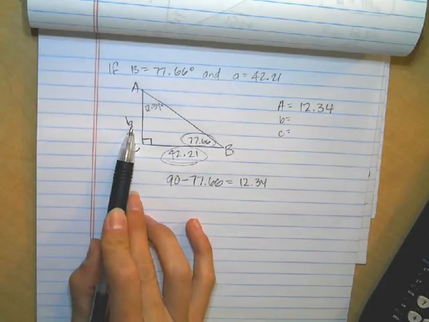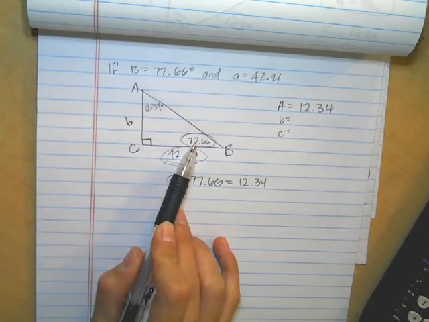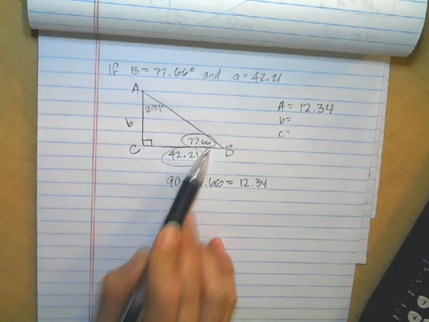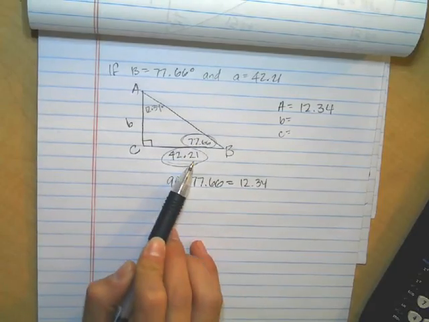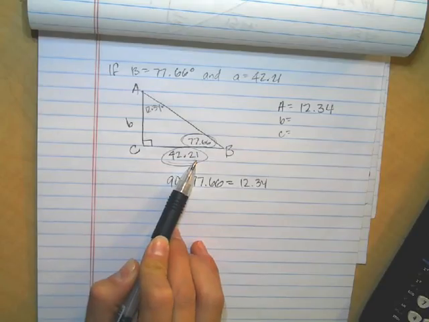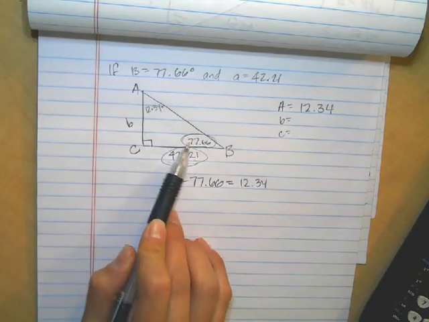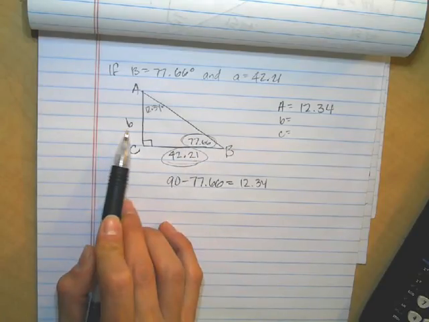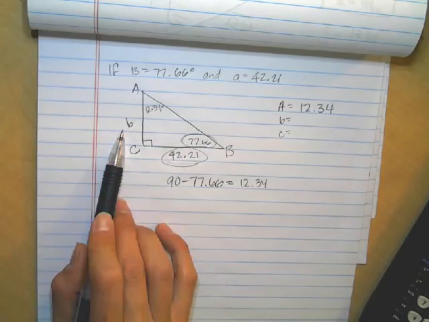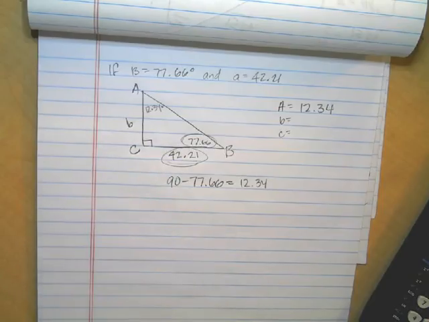This makes it a little bit more difficult than we had it before. I'm going to show you guys an easy way to do this. If you have something on the bottom, I always put this over 1 and cross multiply. So I get C times cosine of 77.66 equals 42.21 times 1, which is just itself, right?